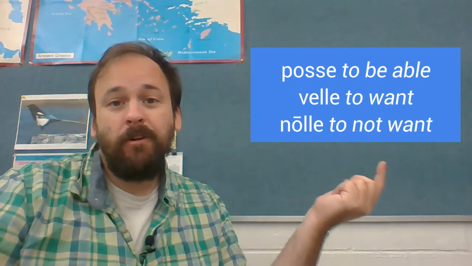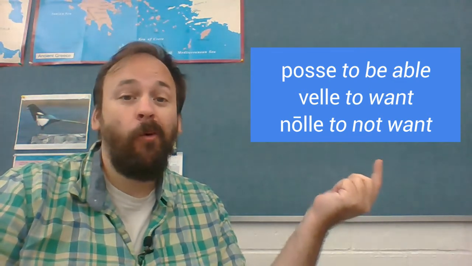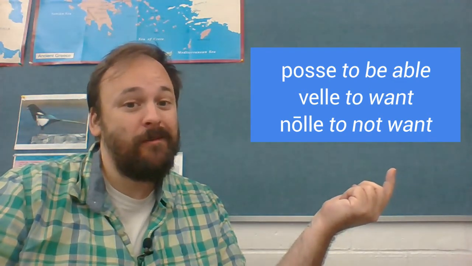These weird verbs with weird infinitives require an infinitive in order to complete their idea. These are called irregular verbs because they don't fit into any of our four categories. They don't have an -re and they don't have a vowel that we can identify as a conjugation, and so they are irregular. And don't just think that they're irregular because of their infinitives.